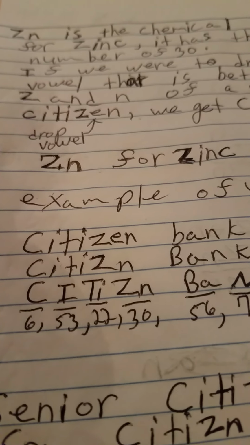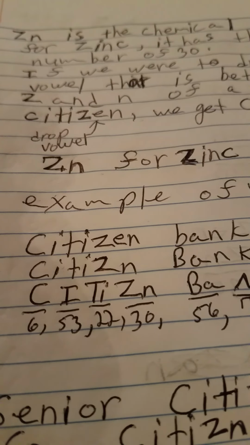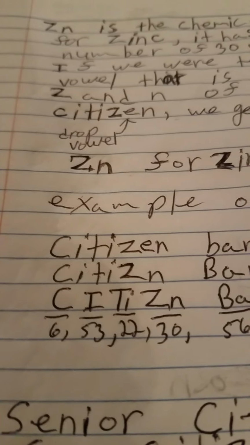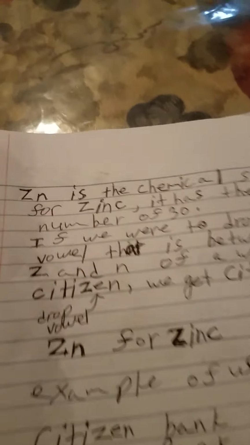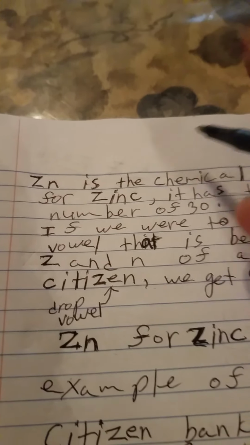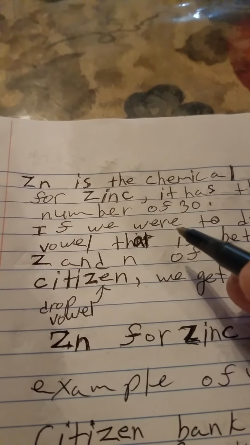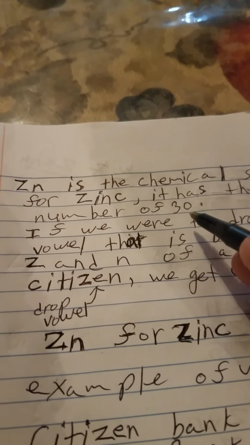why not use the drop the vowel method? The drop the vowel method is what I use. What do you mean? They say, of course, I'm going to tell you. Well, you got the zinc, right? Which is ZN. So I drop the vowel. Like, for example, now zinc has an atomic number of 30. We have to remember that, okay?